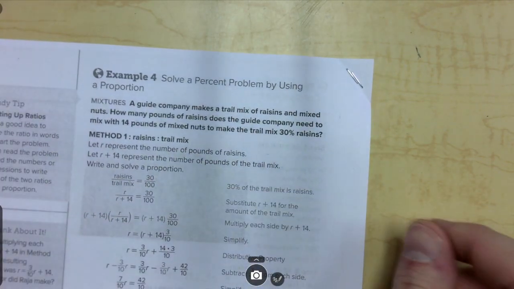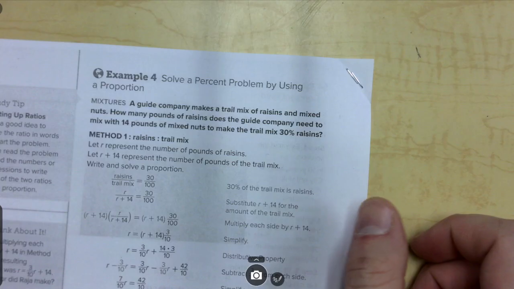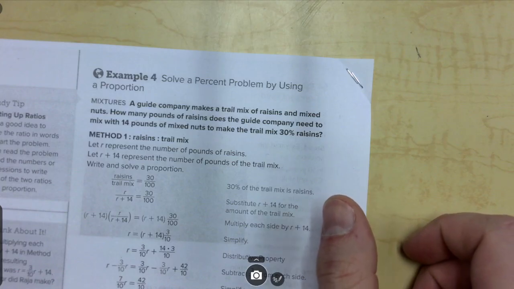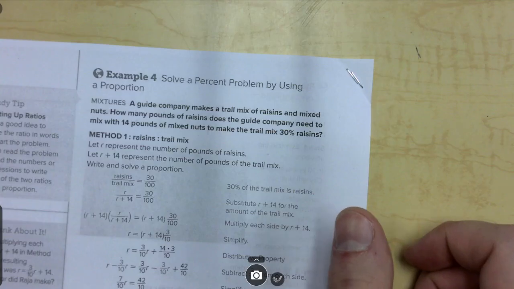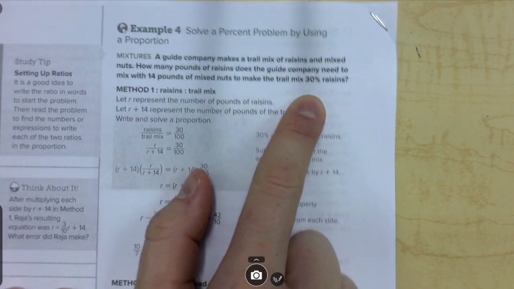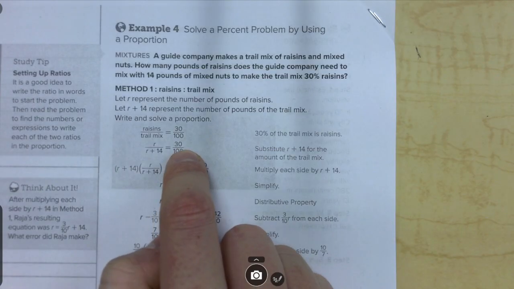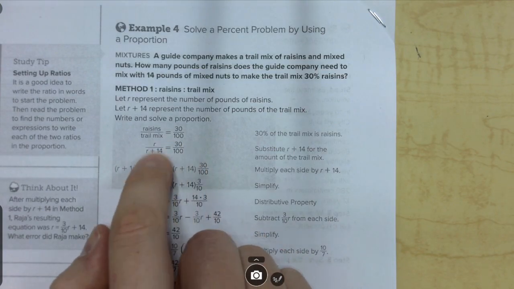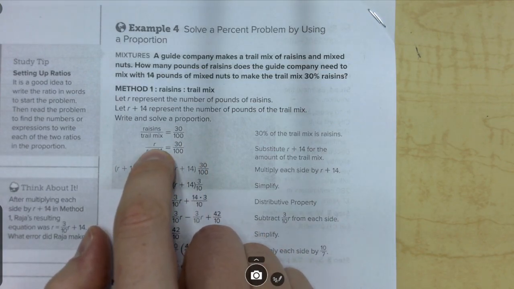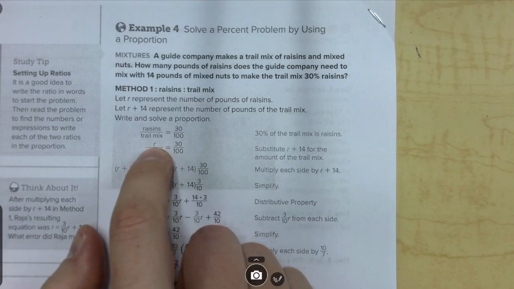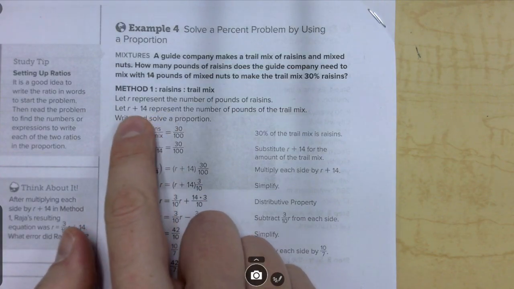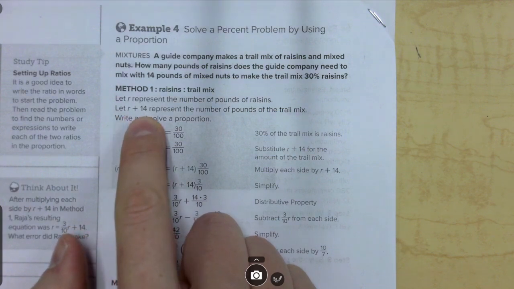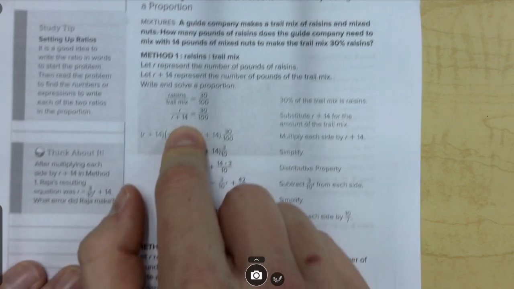4. A guide company makes a trail mix of raisins and mixed nuts. How many pounds of raisins does the guide company need to mix with 14 pounds of mixed nuts to make the trail mix 30% raisins? All right. Since it's 30%, we're going to use 30 over 100. And then we have the amount of raisins over the total amount. R is the pounds of raisins. Let R plus 14 represent the total amount of trail mix. Got it.